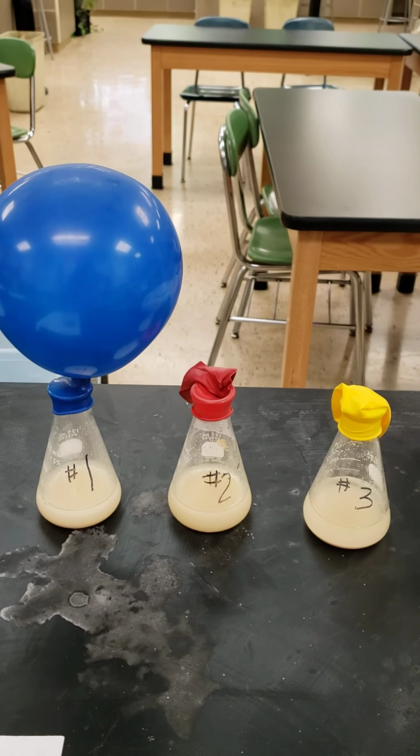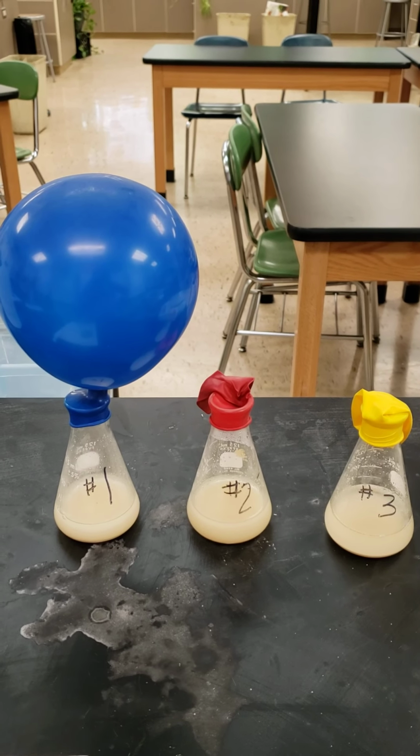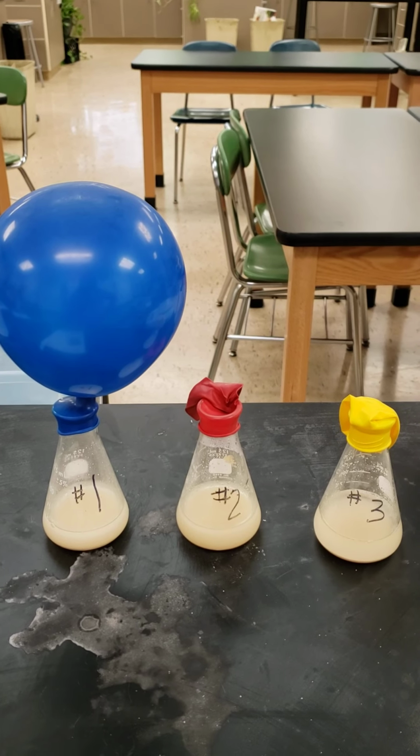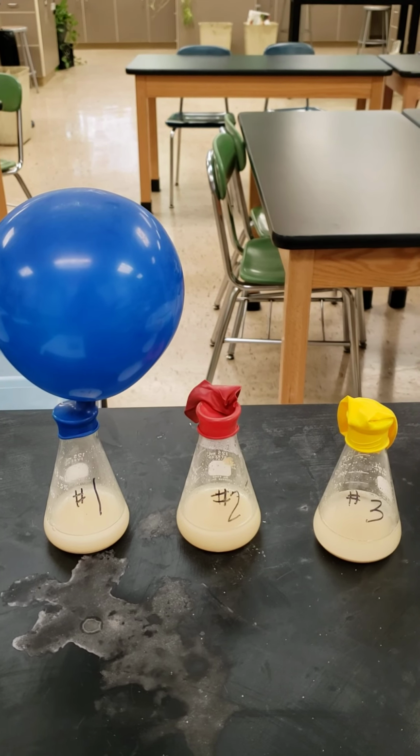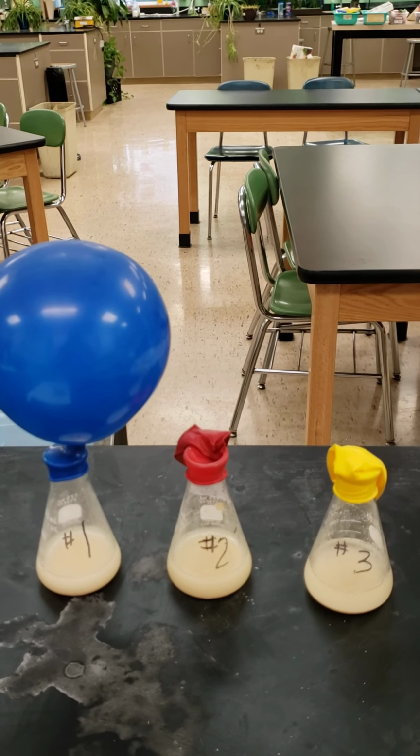So, did we see yeast doing cellular respiration? I'm actually going to do a 4th video here. I'm going to take these flasks. I'm going to take this flask, and I guess I'll take one of these, and I'm going to put some methylene blue in. Okay, that'll be video 4.